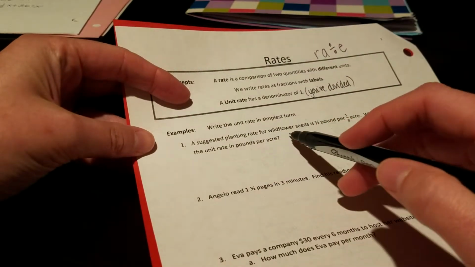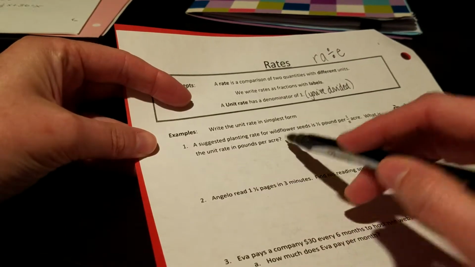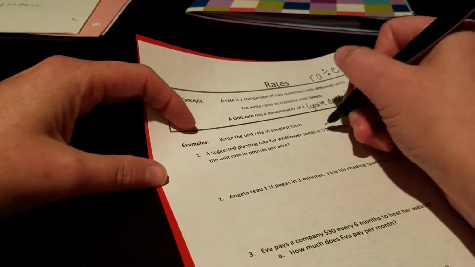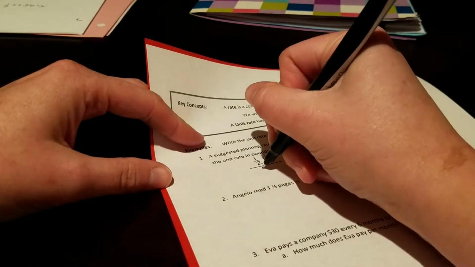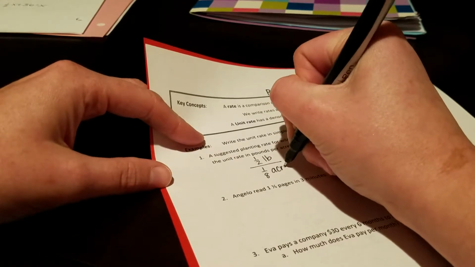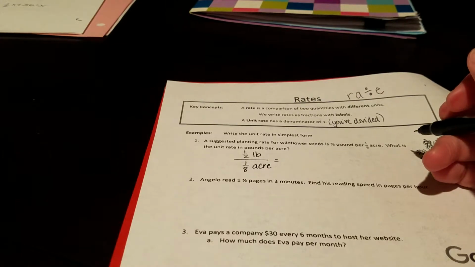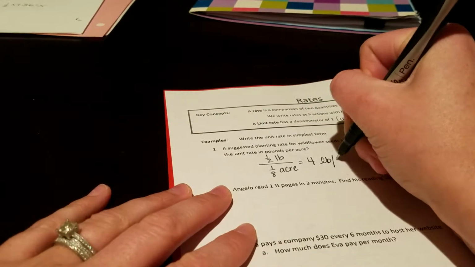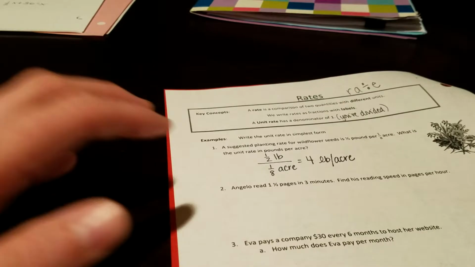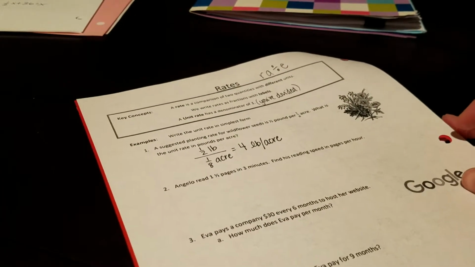The suggested planting rate for wildflower seeds is 1/2 pound per 1/8 acre. What is the unit rate in pounds per acre? Most questions set this up for us. So we have 1/2 pound per 1/8 of an acre. So then really we're just going to use our calculator. We're going to do 1/2 divided by 1/8, and we're going to end up with 4 pounds per acre. And yes, you are allowed to use the slash here. You don't have to write out that word per if you don't want to.